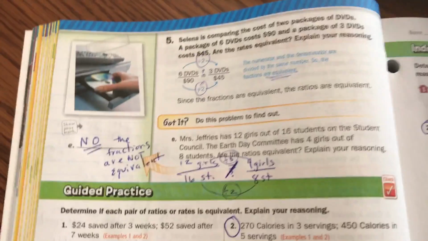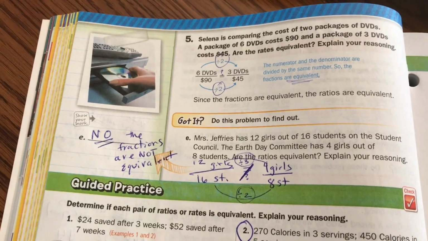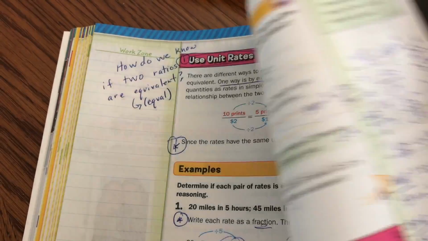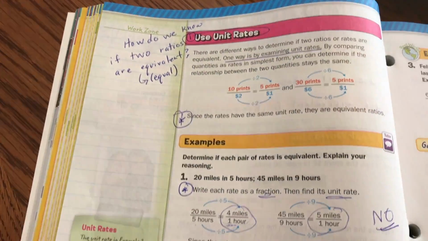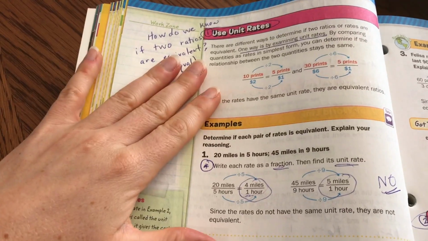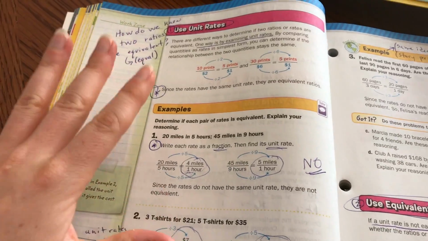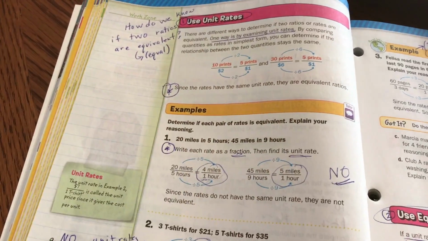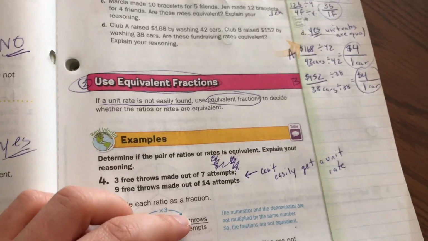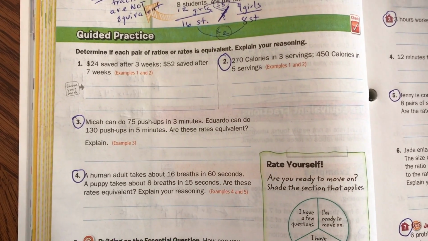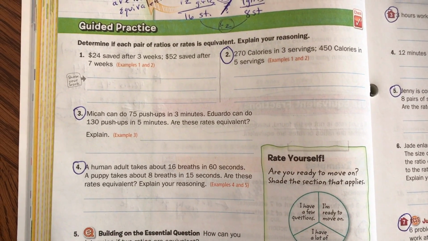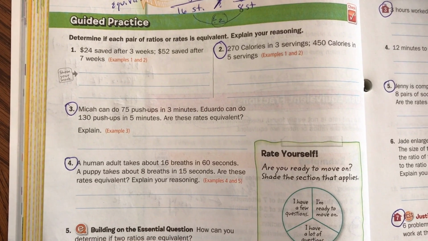All right. Now, taking everything we've learned, the 2 different ways to see if ratios are equivalent. If you can get it into a unit rate, use unit rates. If you're not easily able to find a unit rate, we're going to use equivalent fractions. Let's try the guided practice. Now we're only going to look at number 2, 3, and 4 on page 62 for the guided practice.